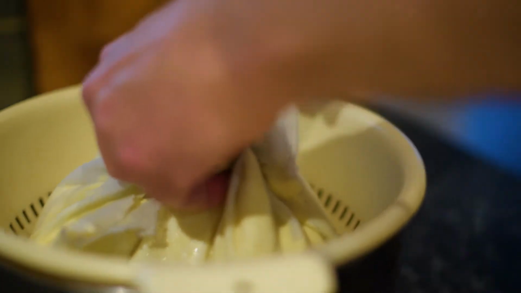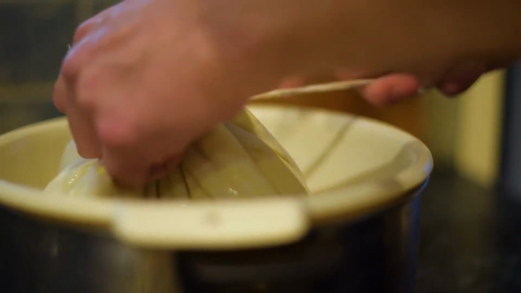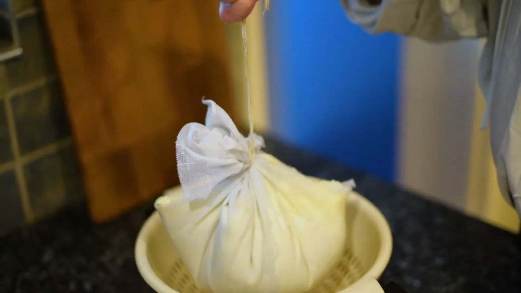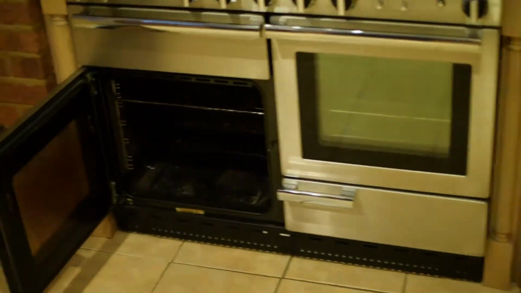So I take my string. This is just a plain loop of string, because that way I can make a quick noose. And there you can see, that's going to do the hanging, and you can see that that's already going to dribble. And then in my oven, I've got one rack, nice and high, and I've taken out all the other racks. And so I put that in there.